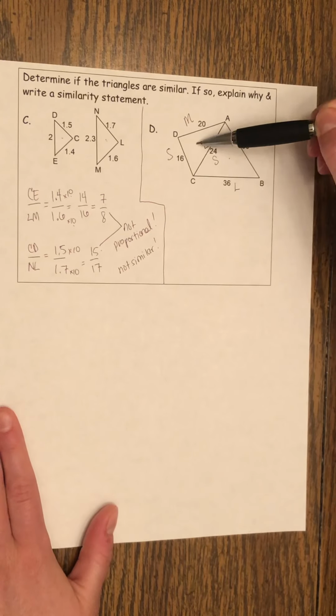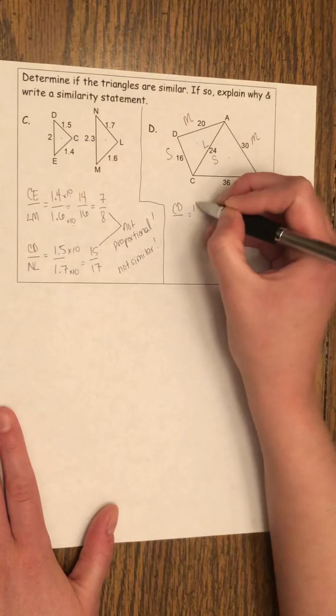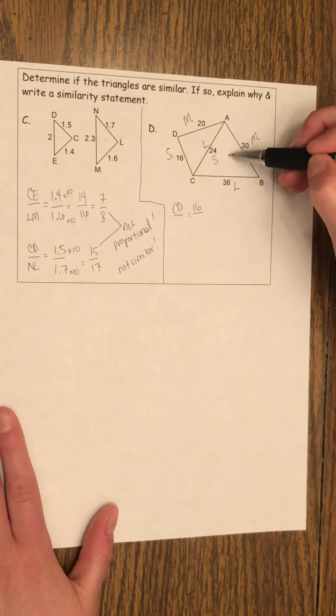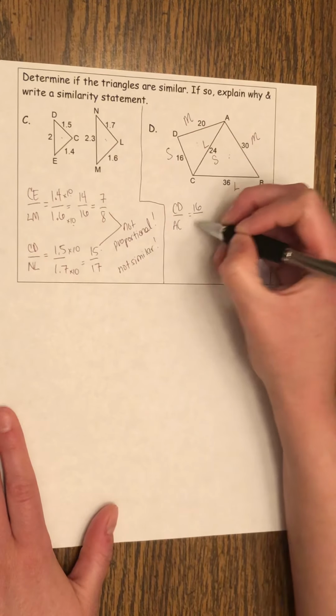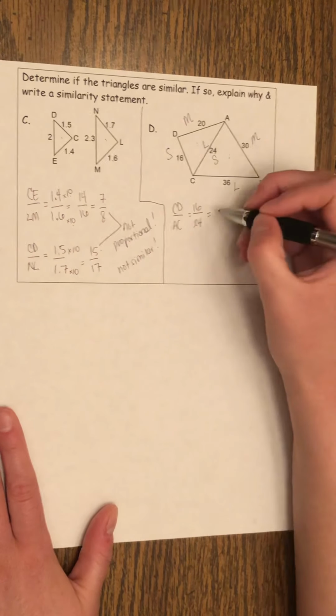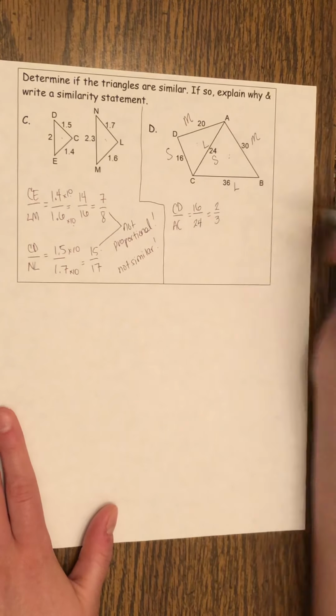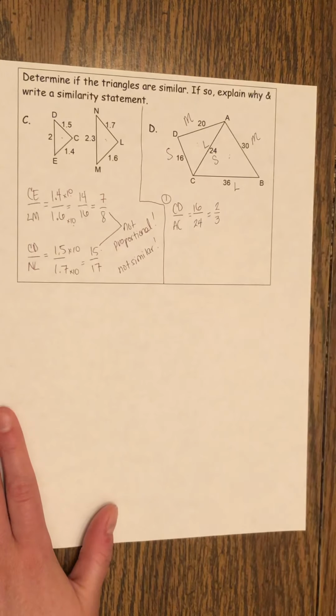So again, I have to go through and pick out corresponding sides. I'm going to start with the triangle on the left and pull out its smallest side, which is 16. Moving to the triangle on the right, pulling out its smallest side, which is AC, which is 24. If I divide out a common factor of 8, I get 2 over 3. So this is one pair of corresponding sides.